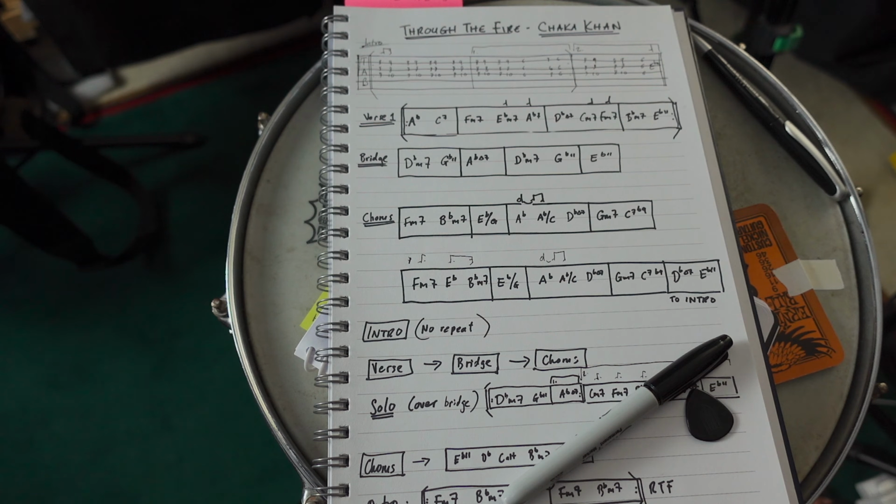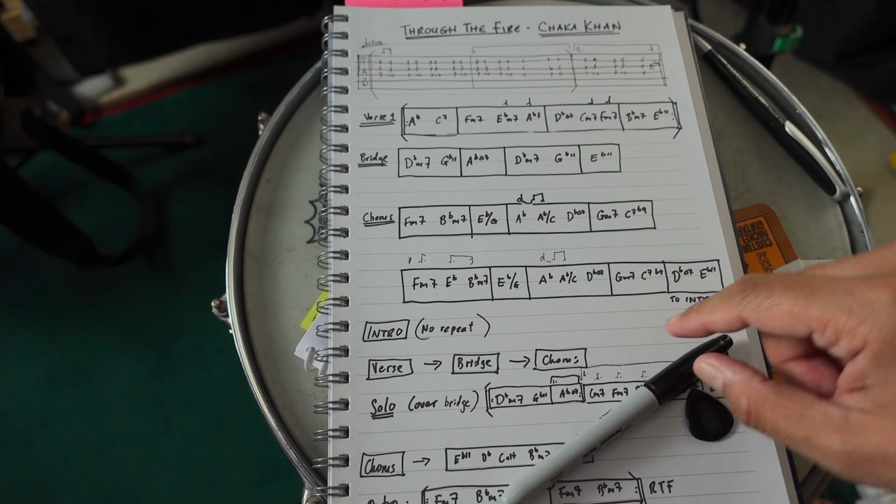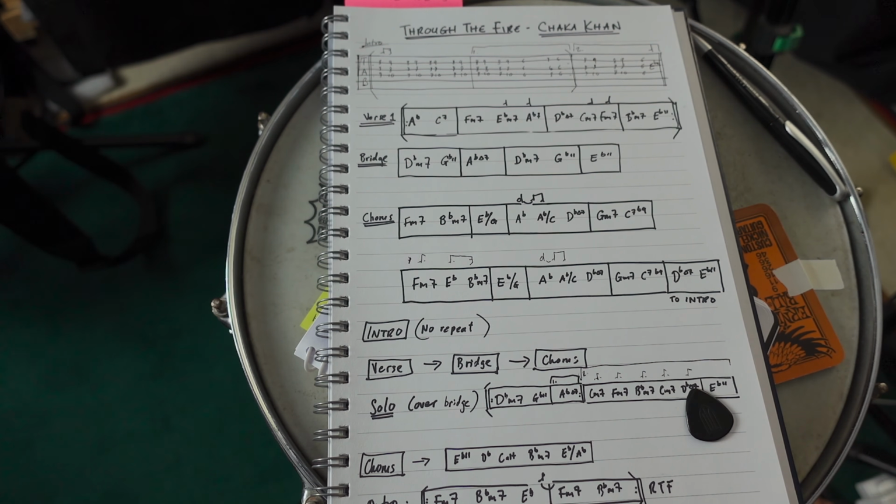One of my favourite bits. To the intro. Okay, and then it just repeats. So we've got a verse, a bridge, chorus, and the way I've written this, I like to try and keep everything on one page as much as possible, so there's no page turning. Yeah, so I've managed to do that here.